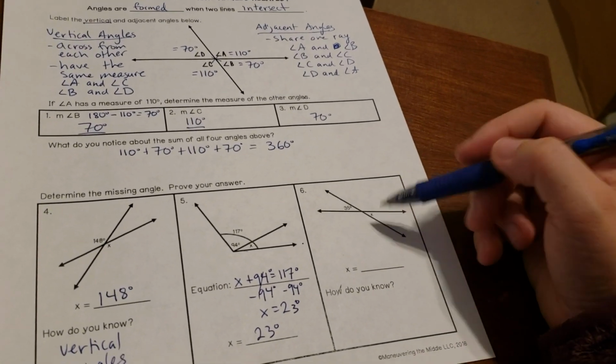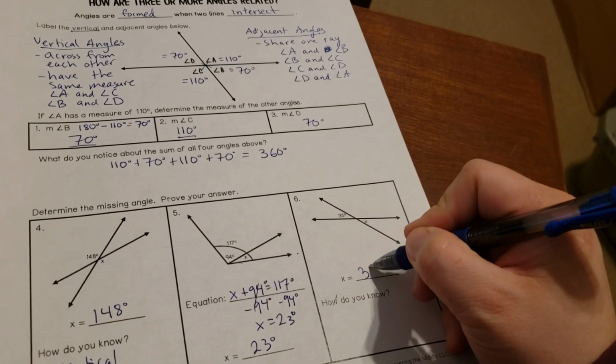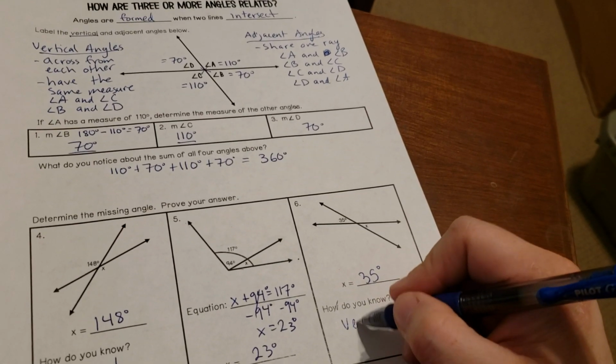You've got vertical angles again. X has to be 35 degrees because they're vertical angles.